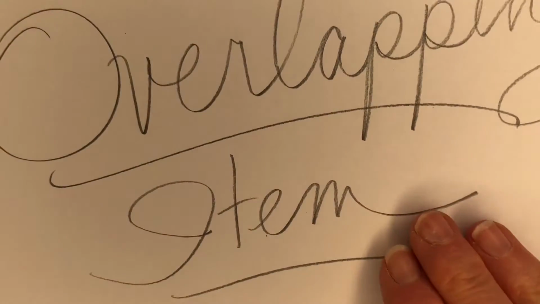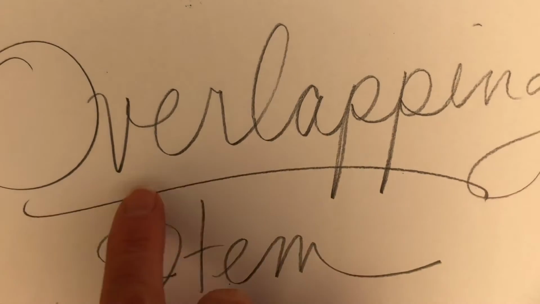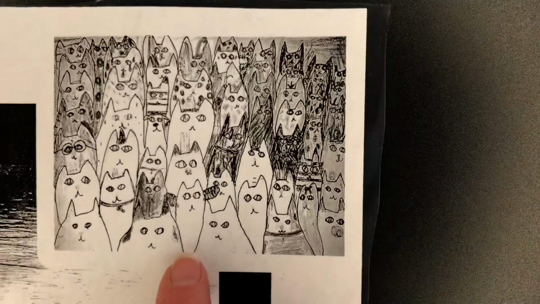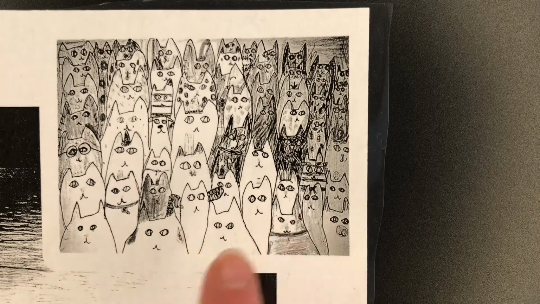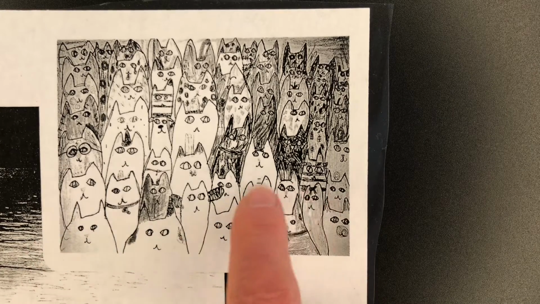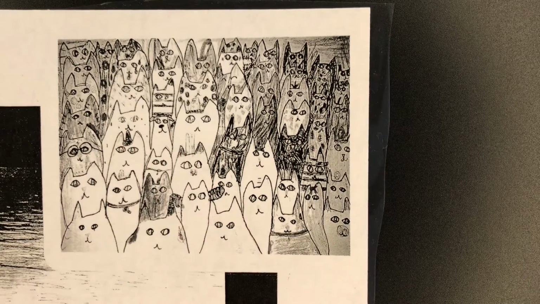Hello! Today I'd like for us to make, if you choose this one, an overlapping item picture. I got this idea from one of my former students. I had her do overlapping something she liked, and she did cat. She started with the bottom and then did the next row and then the next row and the next row, and that's kind of what you would do if you picked this.